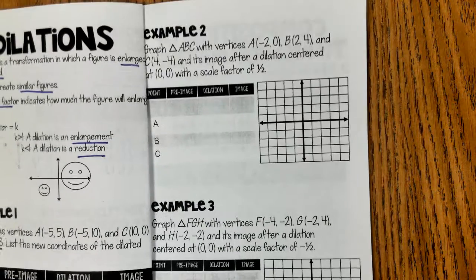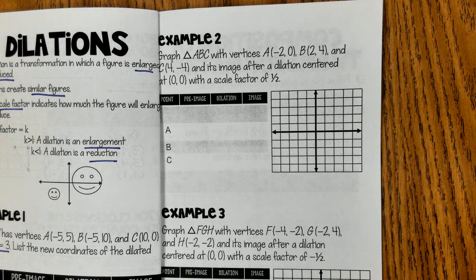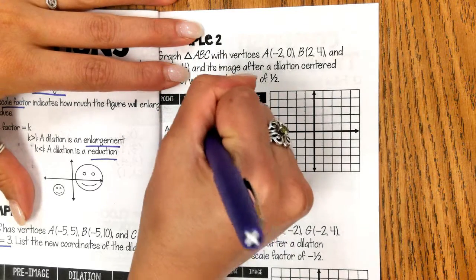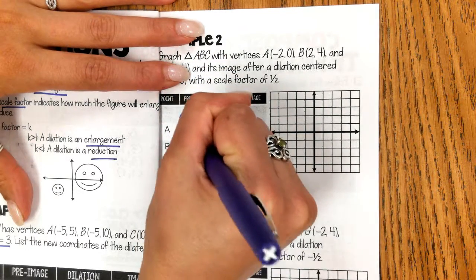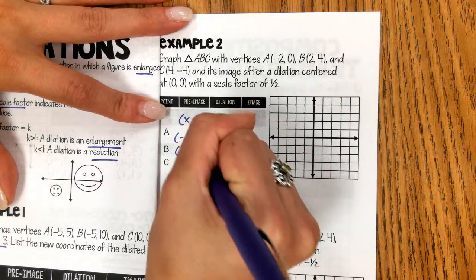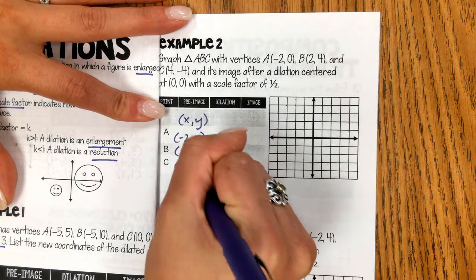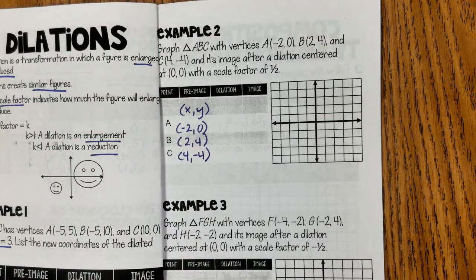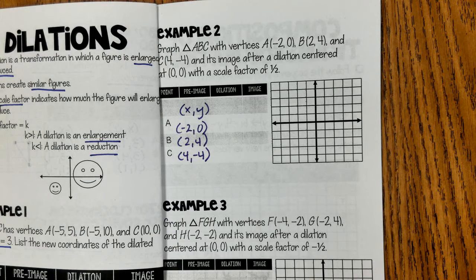Moving on to example 2. All right, so now we are graphing. It says graph triangle ABC with vertices negative 2, 0, 2, 4, and 4, negative 4. Okay, so we are going to graph this triangle.